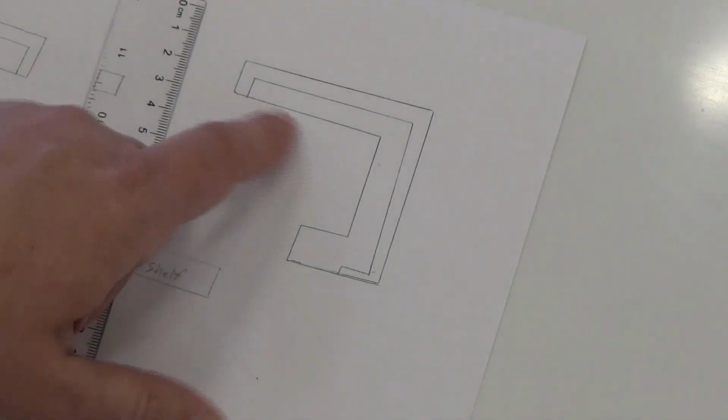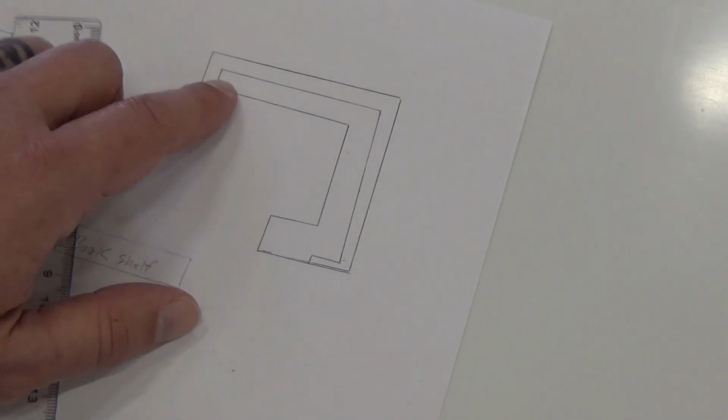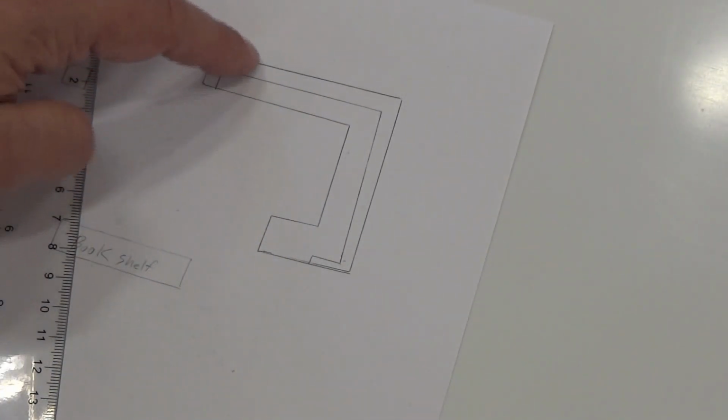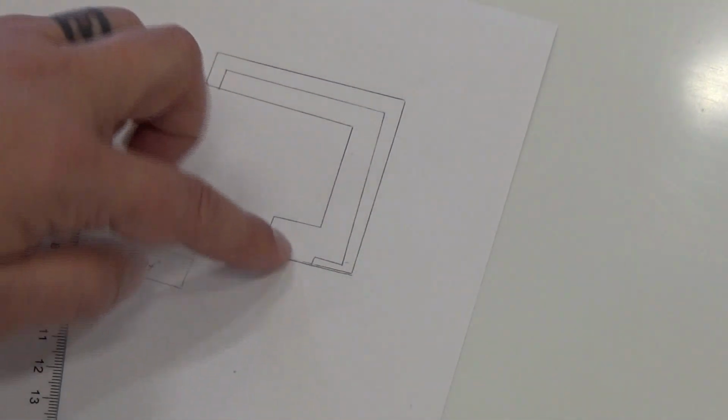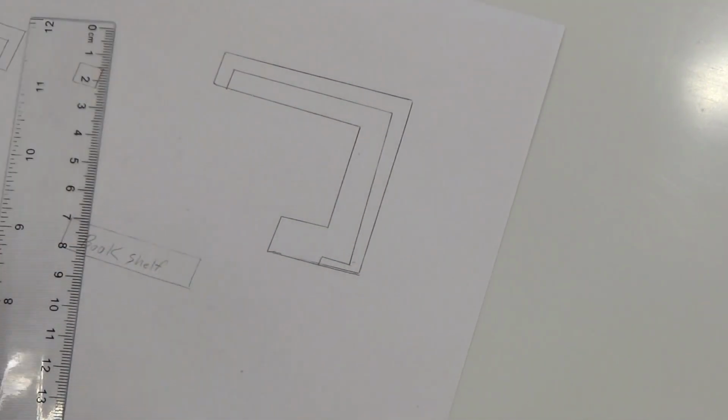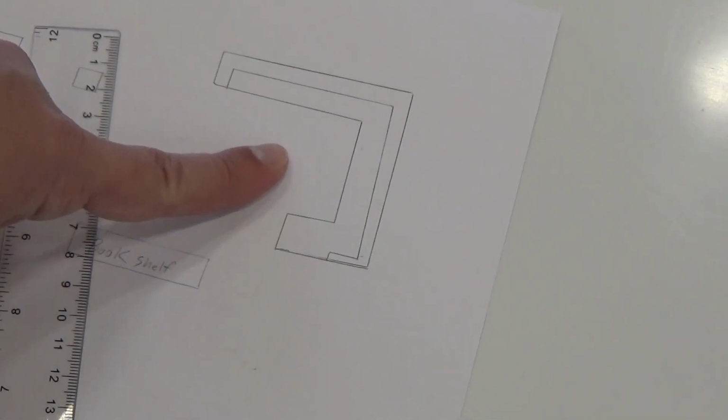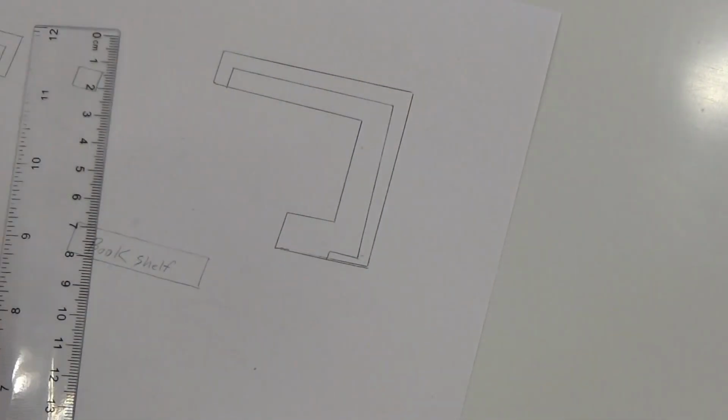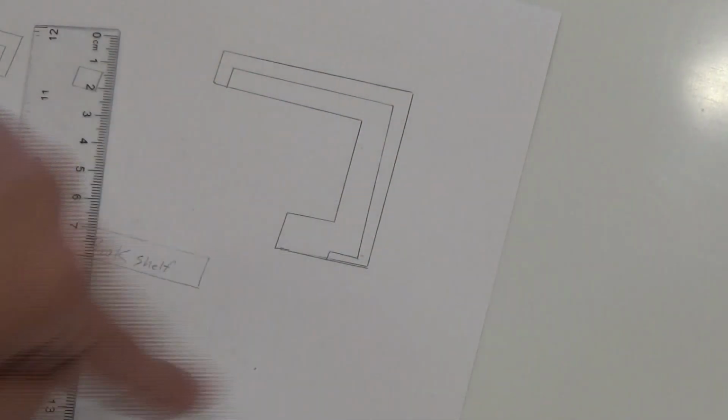Once again, it's made to look like one of those sectional couches. Here's the arm and back that comes around, and then a little lounging part that sticks out there. If your sectional couch only has one way to configure it, then I'd suggest just cutting it out as one big piece.